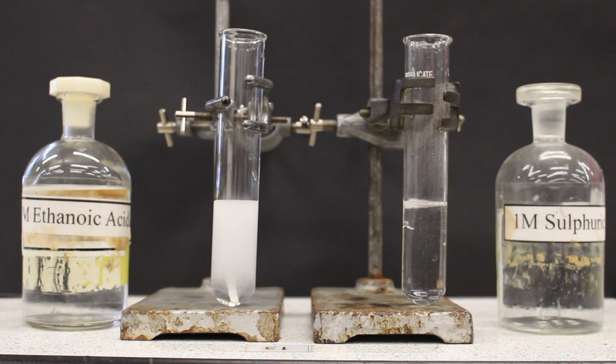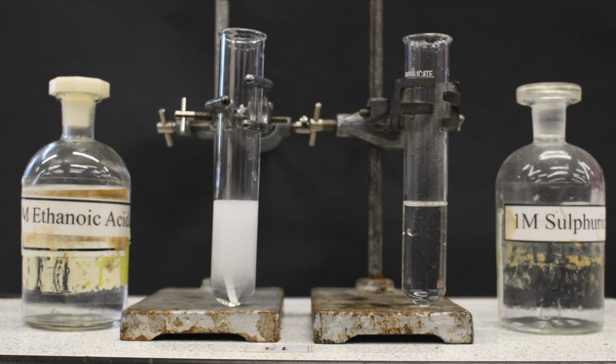Now, this is because the sulfuric acid is a strong acid, and a strong acid totally splits up into H plus ions when you put it in water. A weak acid only partially splits up into H plus ions. So in the sulfuric acid, there's more H plus ions available to react with the magnesium. That's why it's a faster reaction and it gives out more heat.